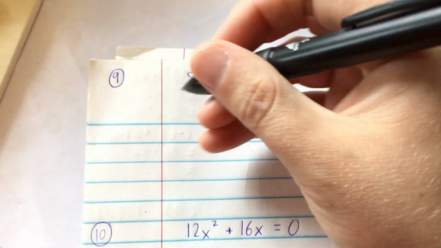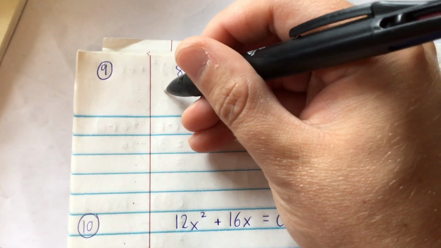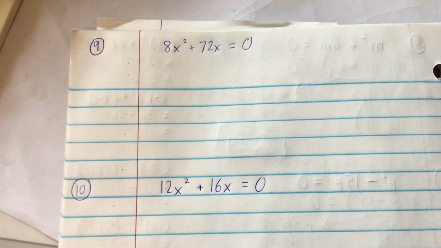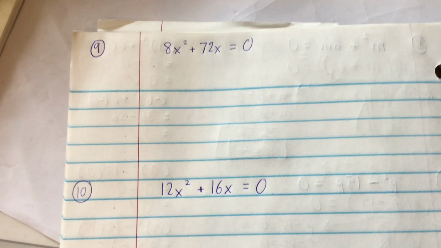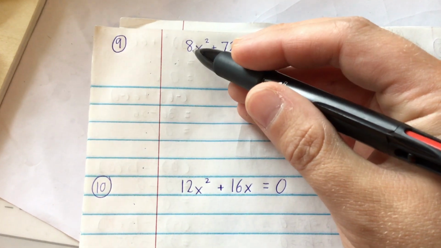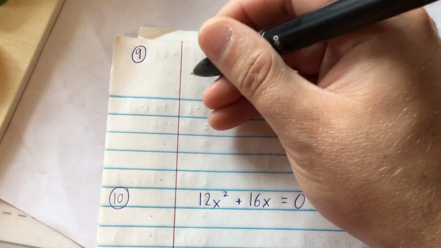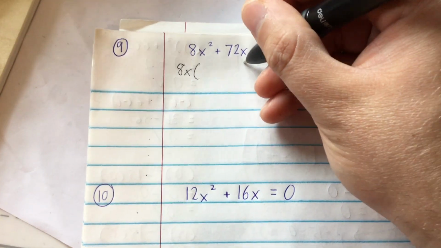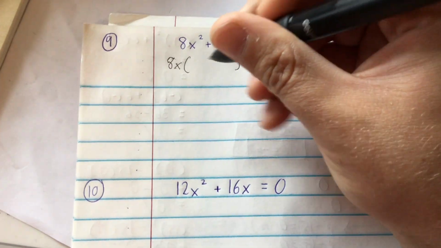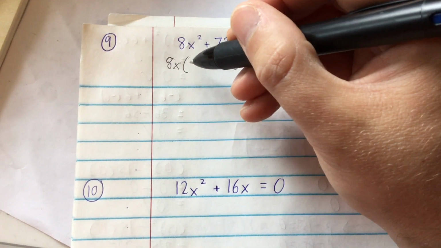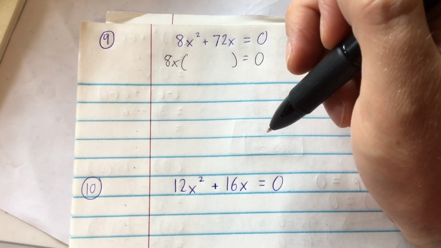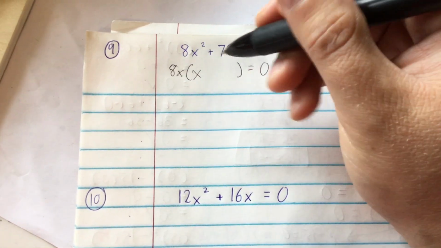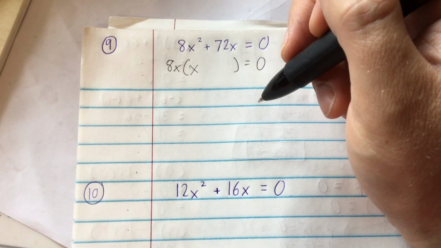Well, the greatest common factor of 8 and 72, I could take out a 1, not really helpful. I could take out a 2, a 3. No, actually I cannot take out a 3 because 8 divided by 3 is a decimal. But anyway, I can go on and on. But the point is, I can factor out an 8x. I'm going to take advantage of that fact. So then I've got 8x times what is 8x squared? 1x.